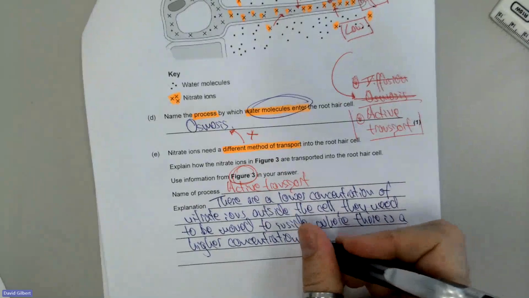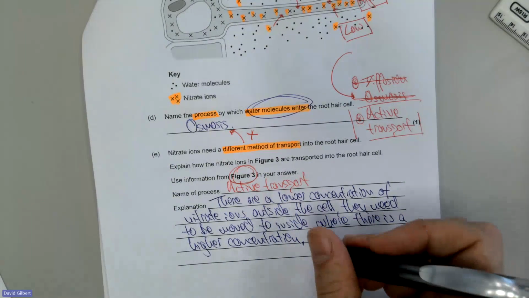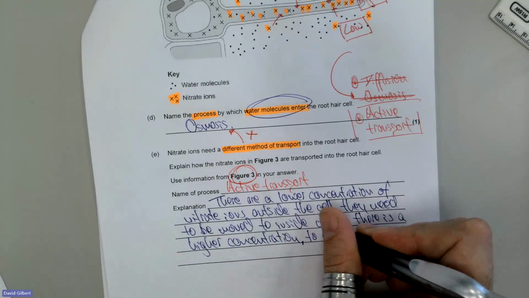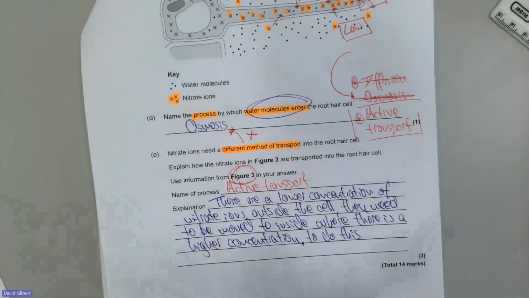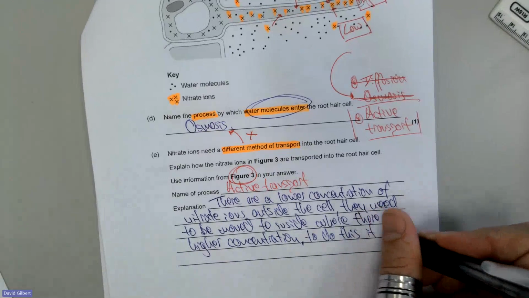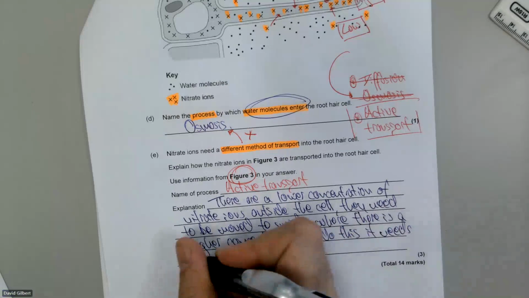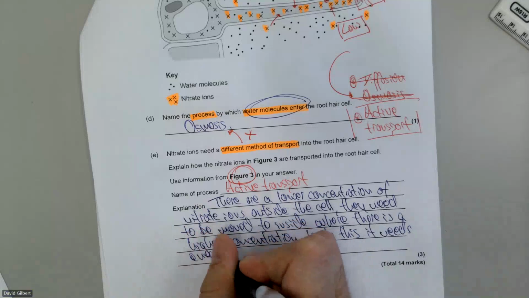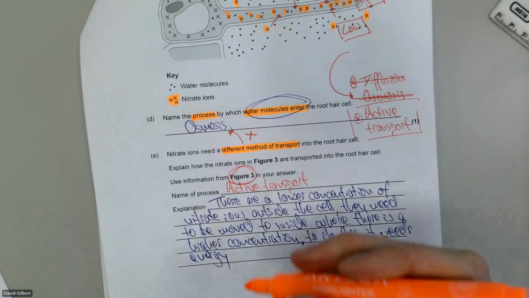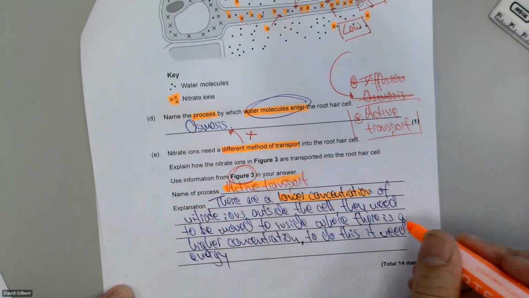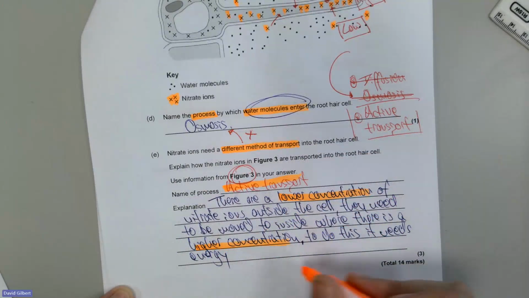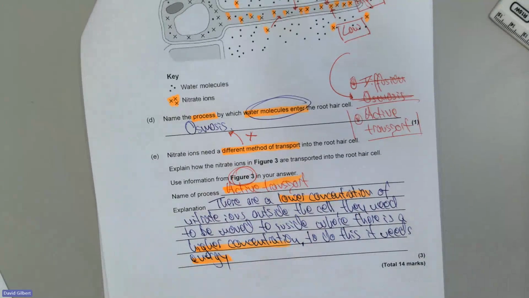But remember, active transport, what does it need to do that? To do this, remember that word active implies something. Passive also implies something when we're talking about cell movement. To do this, it needs energy. So here, 1 mark. Lower to higher, 2nd mark. Energy, 3rd mark.